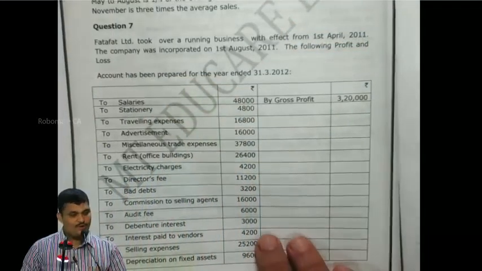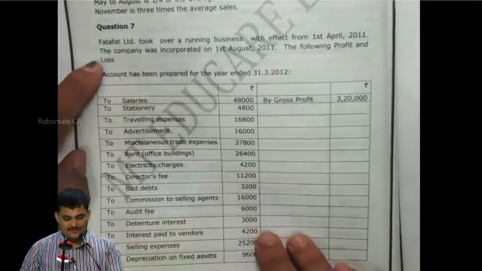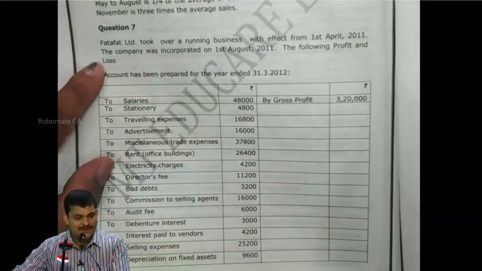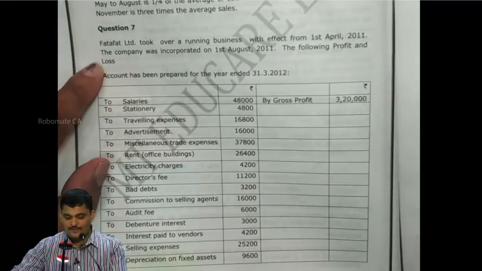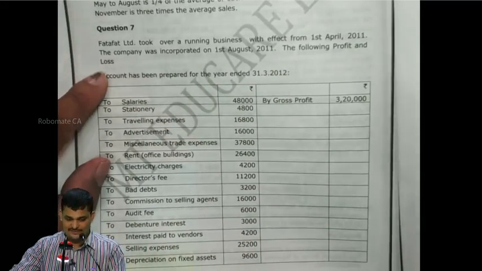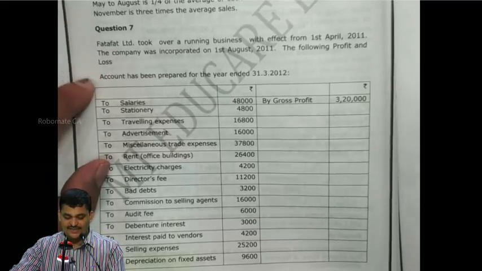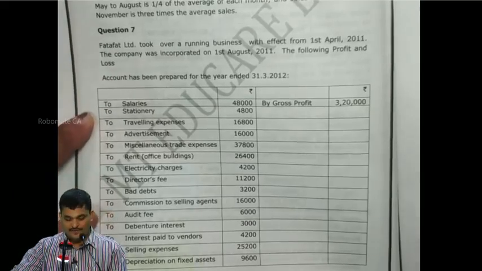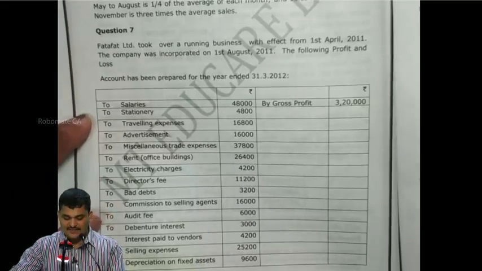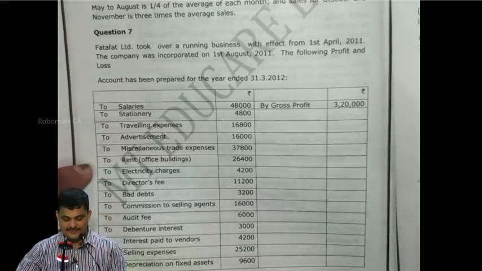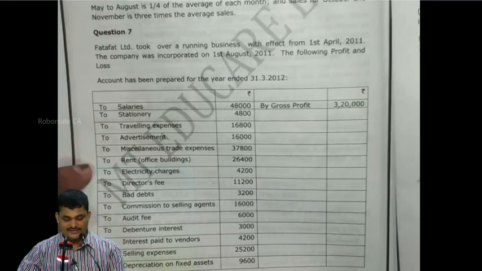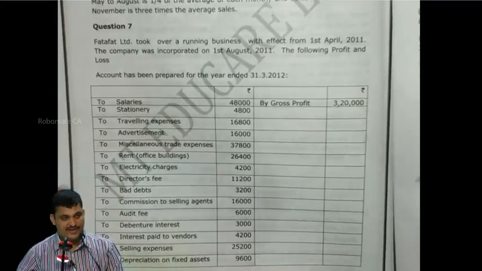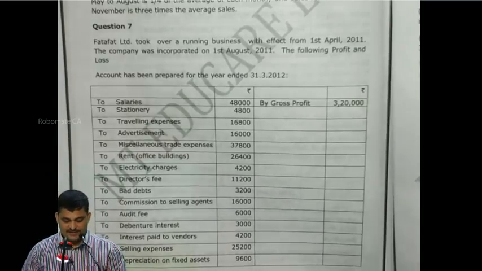Fatafat Limited took over a running business with effect from 1st April 2011. The company was incorporated on 1st August 2011. The following profit and loss account has been prepared for the year ended 31st March 2012. Gross profit, salary, stationery, travelling expense, advertisement, miscellaneous trade expense, rent, electricity charges, director's fee, bad debts, commission to selling agent, audit fee, debenture interest, interest paid to vendors, selling expenses, depreciation on fixed assets, net profit.